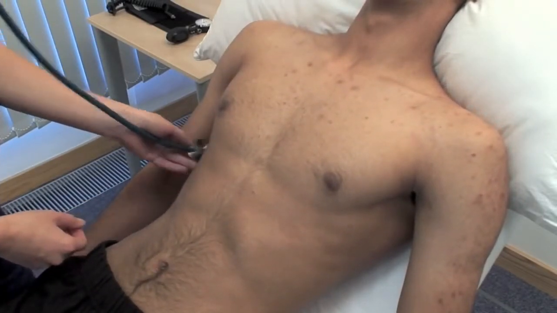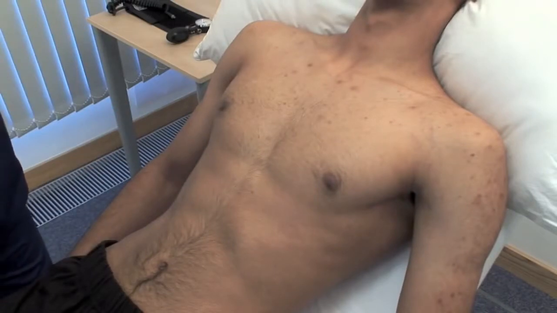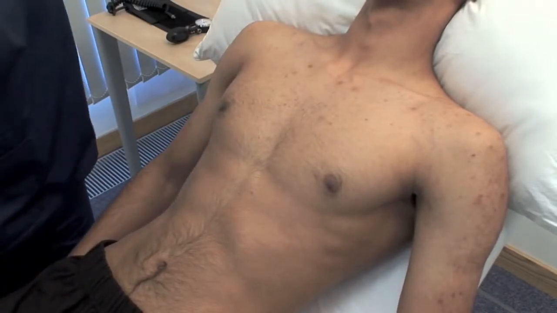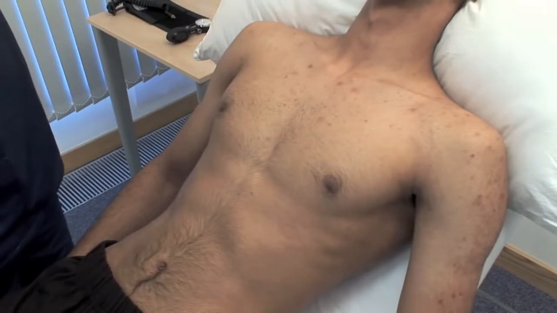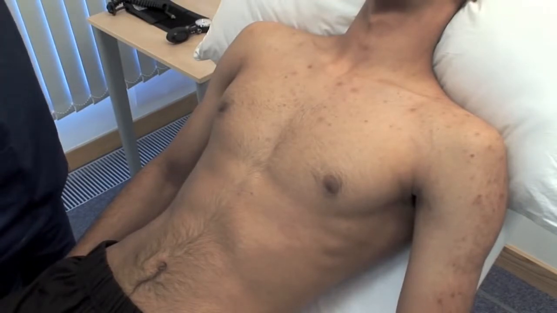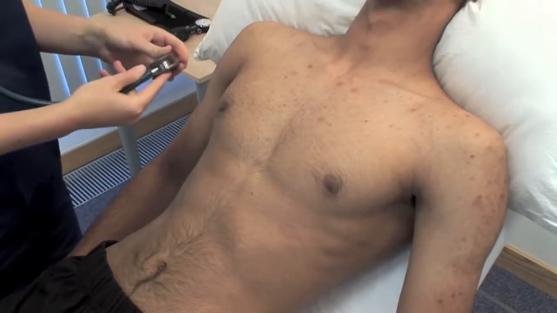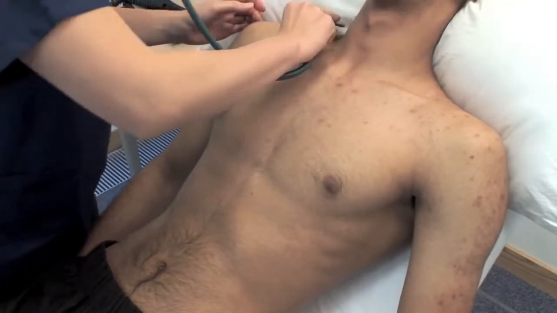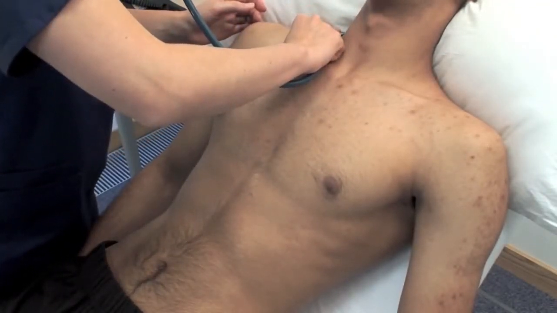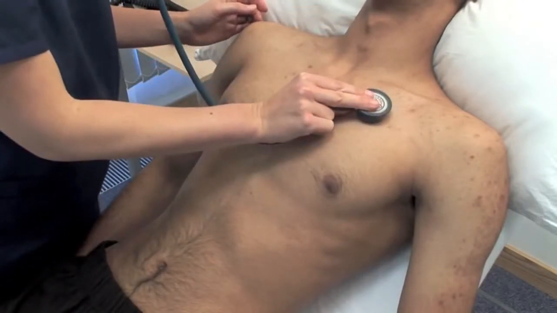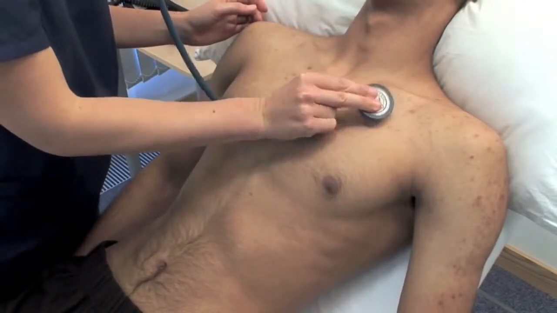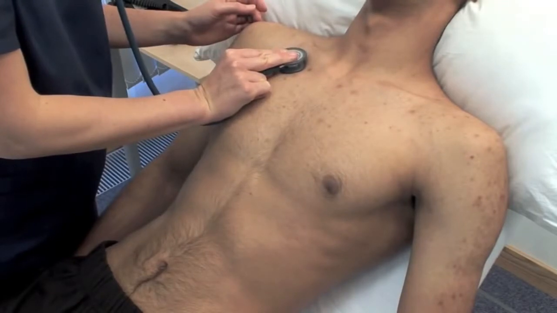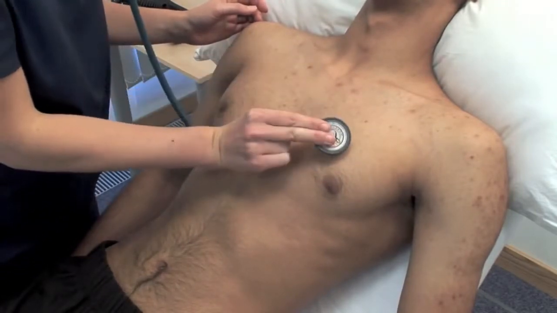Please could you say 111 each time I put my stethoscope on your chest. Over normal lung, the low-pitched components of speech are heard and high-pitched components are attenuated.